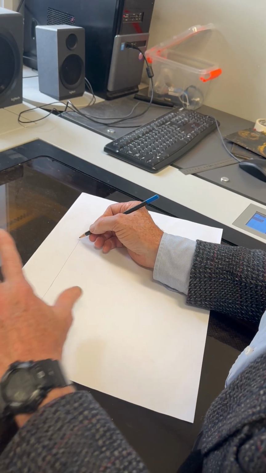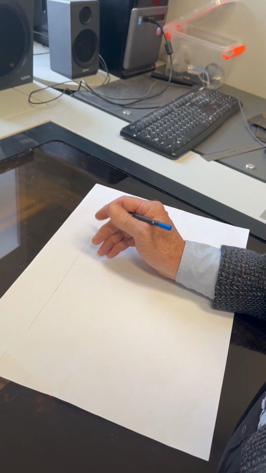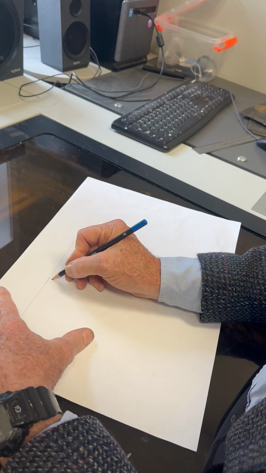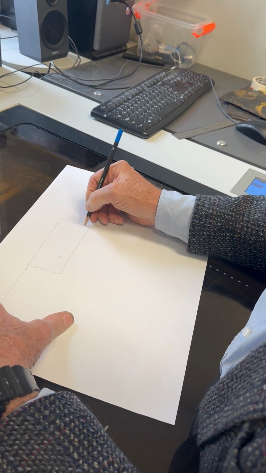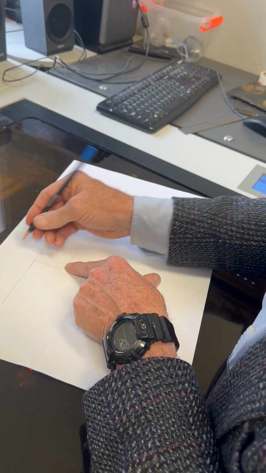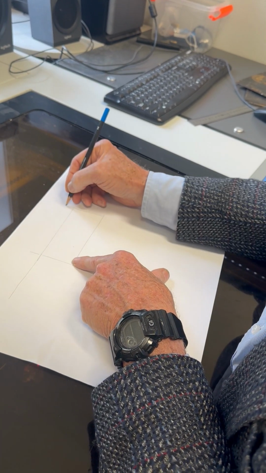So I'm just going to draw the plan view, but I'm going to move the plan view into the middle of the page because the thing is symmetrical. The left-hand side and the right-hand side are the same. So this object is 144 millimeters long.